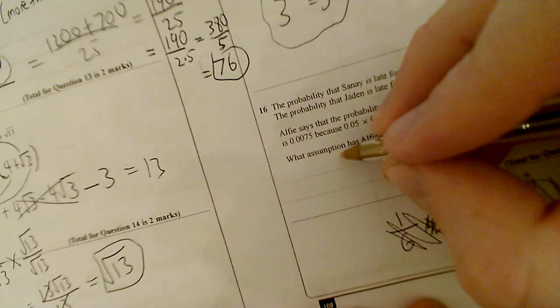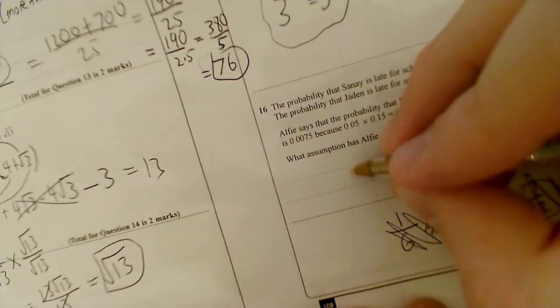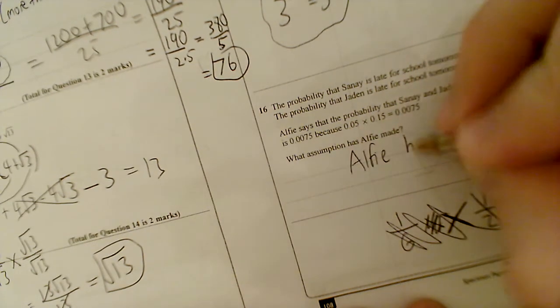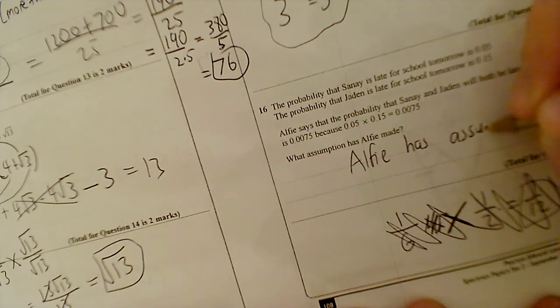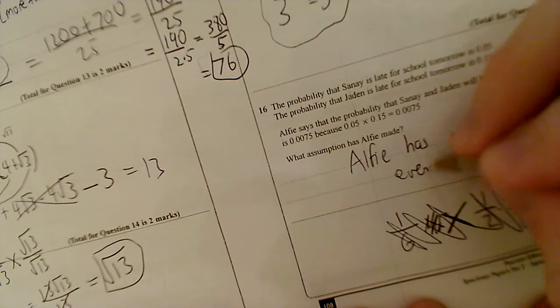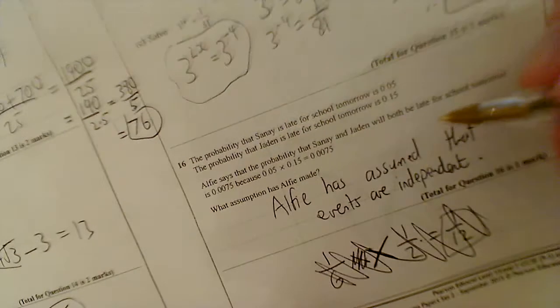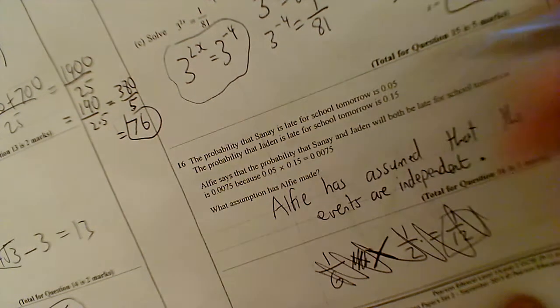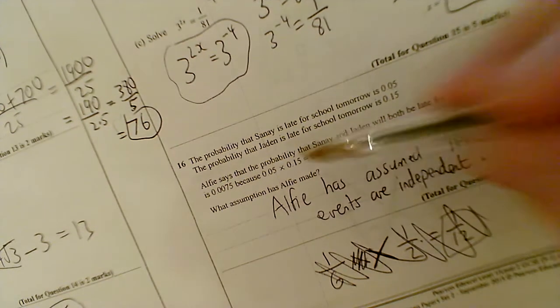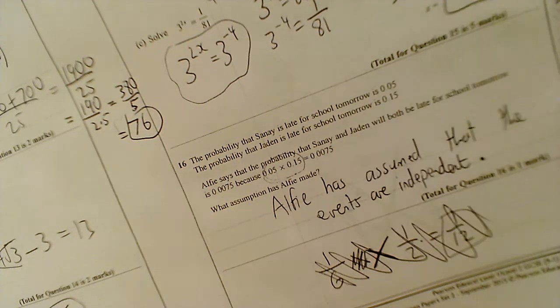So if you will just briefly ignore that annoying noise in the background, what assumption has Alfie made? Alfie has assumed that the events are independent. Because I cannot be bothered writing this all out again, you'll just have to put up with the noise made by my very annoying washing machine. Alfie has assumed that the events are independent. You can only times probabilities together like this when events are independent, when one of them is not affected by the other.